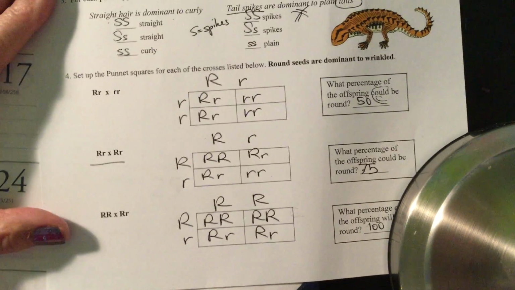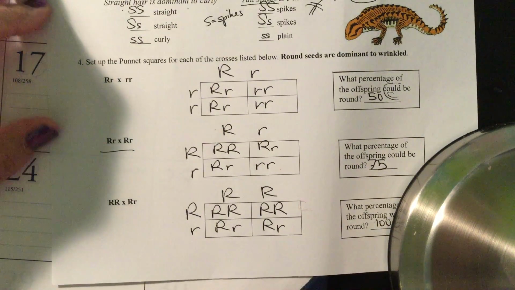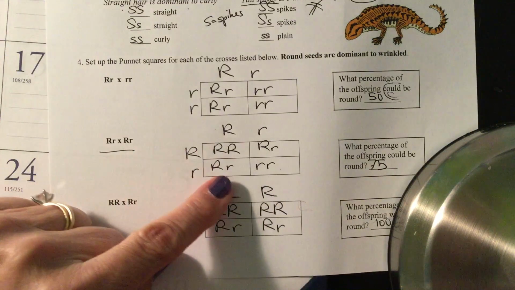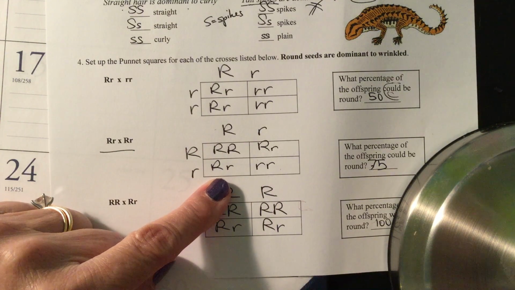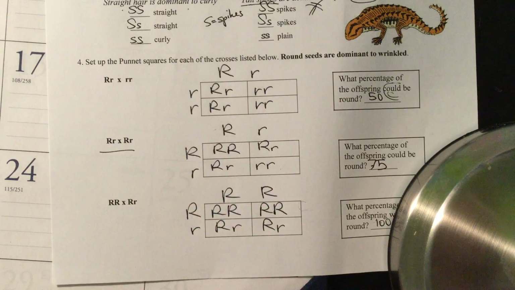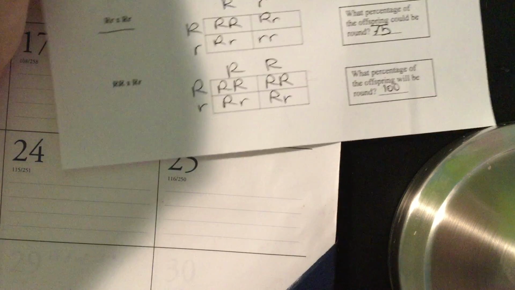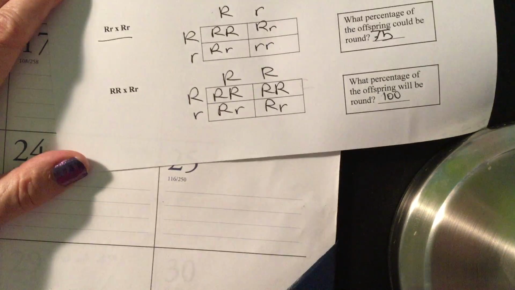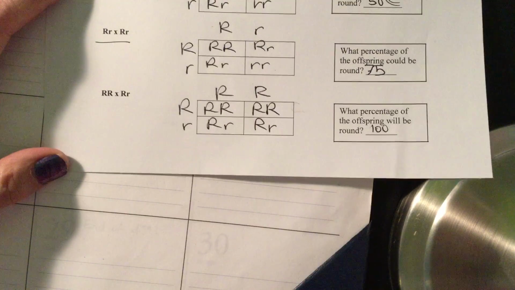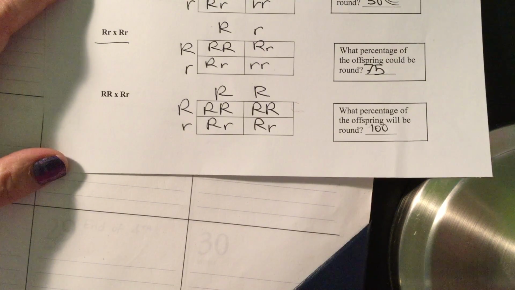For the next one, big R, little r. That's the Mendelian first generation cross. And you'll get about 75% of the offspring will be whatever big R is, round. And then here's the last one, and there's no way to get anything other than round. There's no way to get wrinkled from this particular cross.